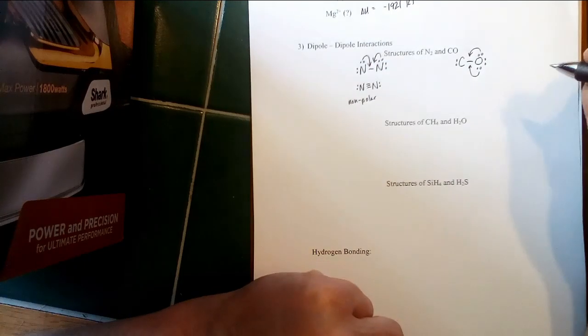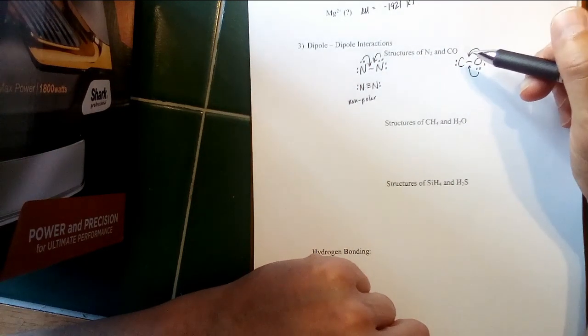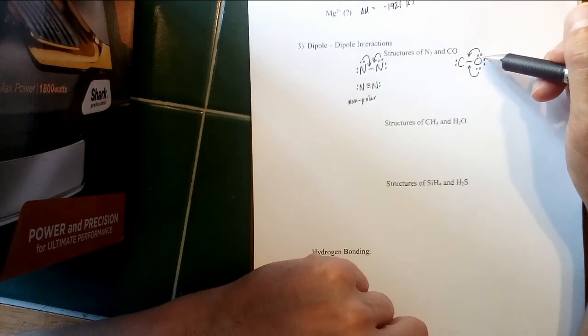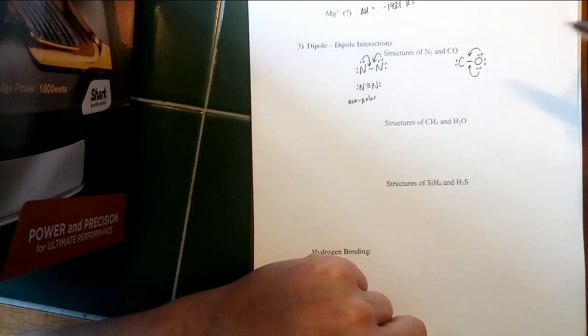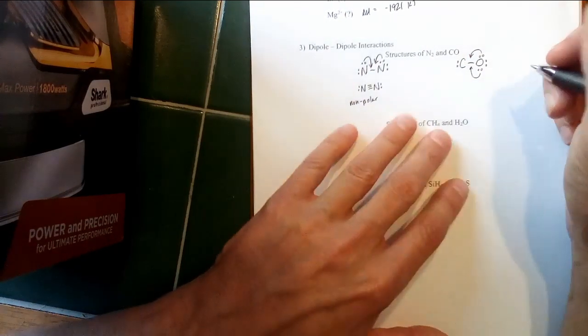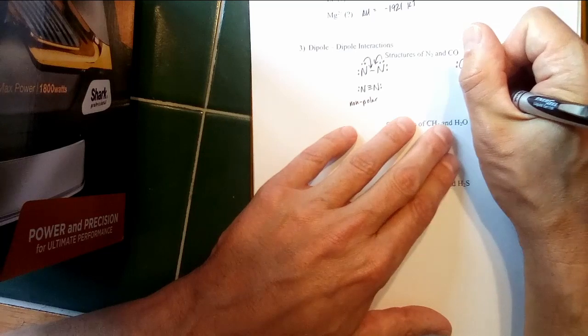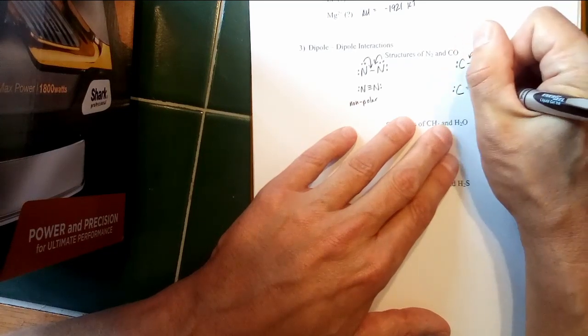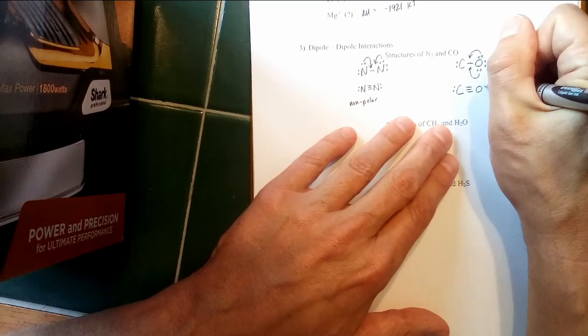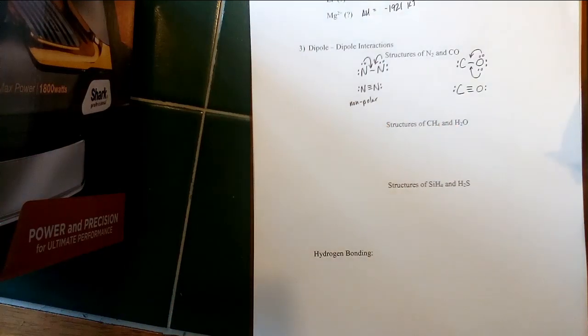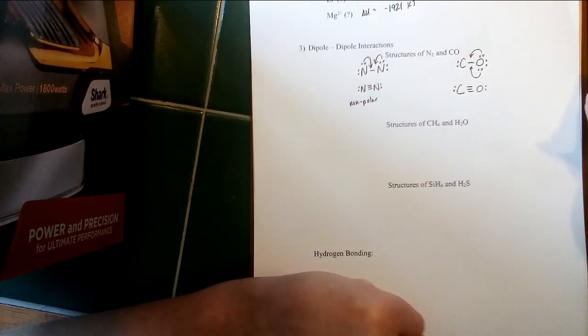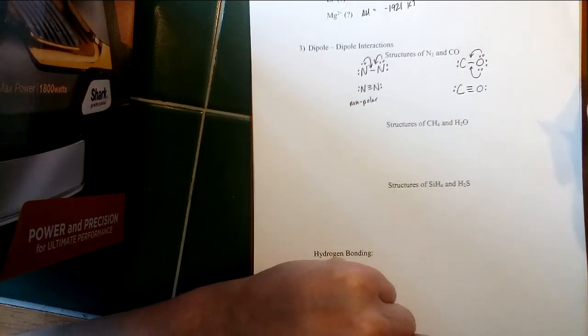We'd end up having to share because, while oxygen has 8 electrons, carbon is deficient. It only has 4 here, so we share to get the carbon up to satisfying the octet rule. And that would give us a structure that's pretty similar to nitrogen in that there's a triple bond between the atoms and then there's 2 non-bonding electrons on each atom.